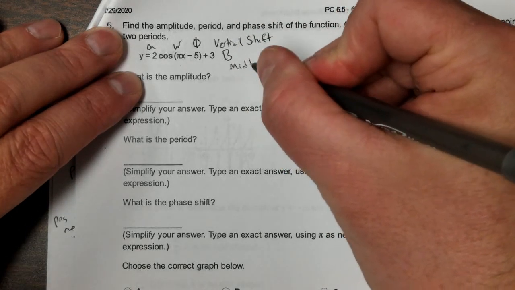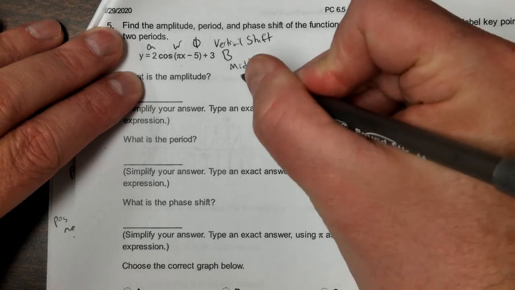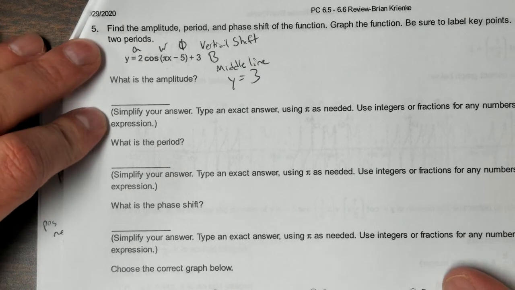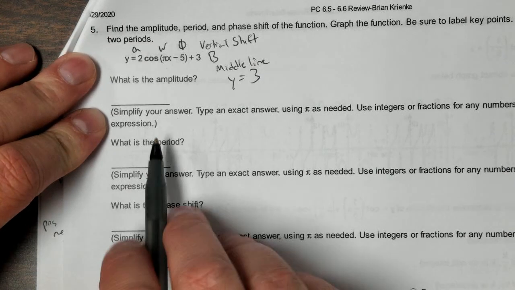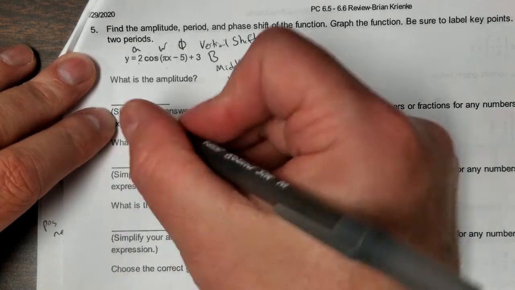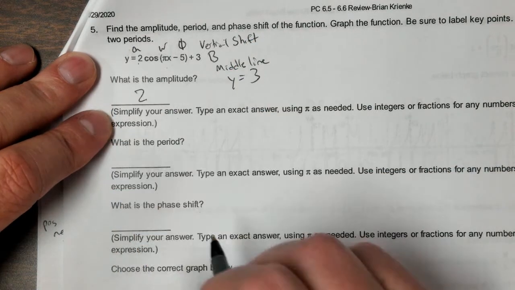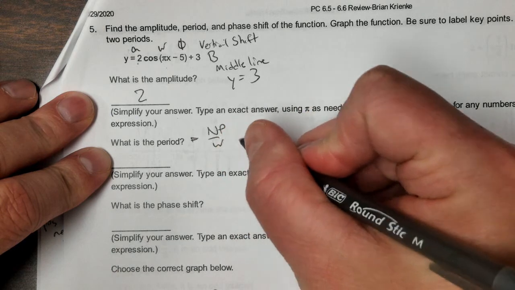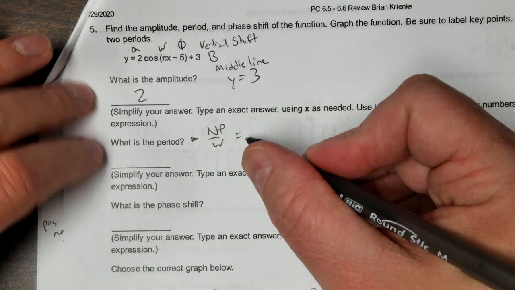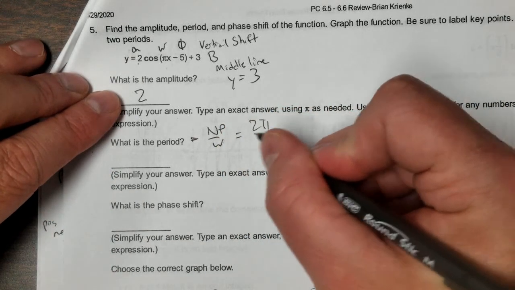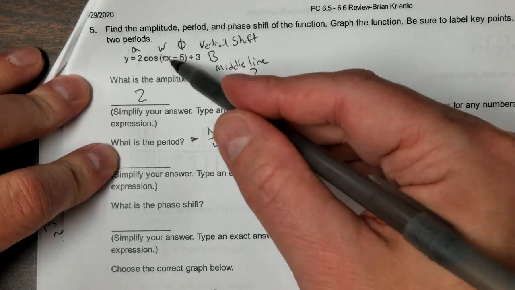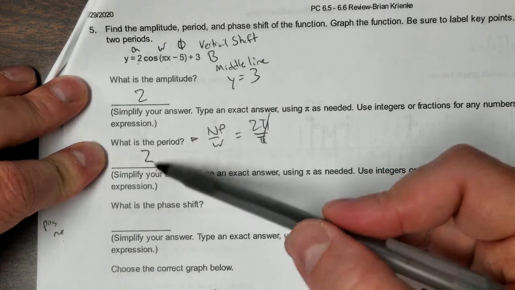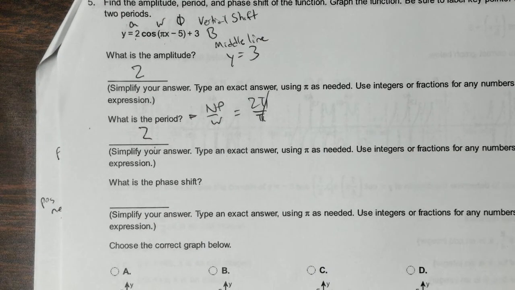So we have a middle line that would be y equals positive 3. Okay, so our amplitude's 2 from the number in front. The period would be the normal period divided by W. It's cosine, so you get 2 pi, and the W is pi, so you just get 2.